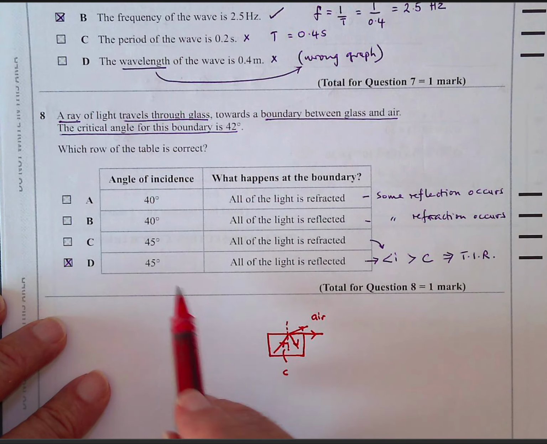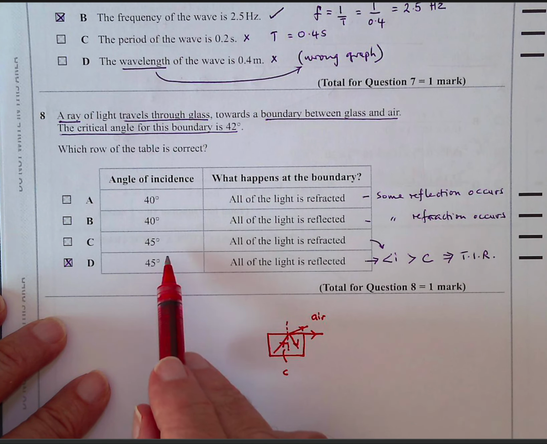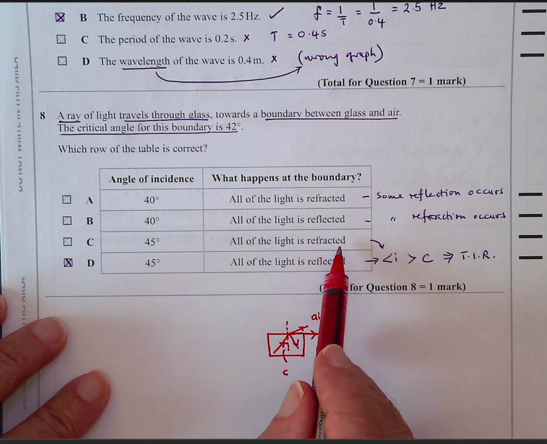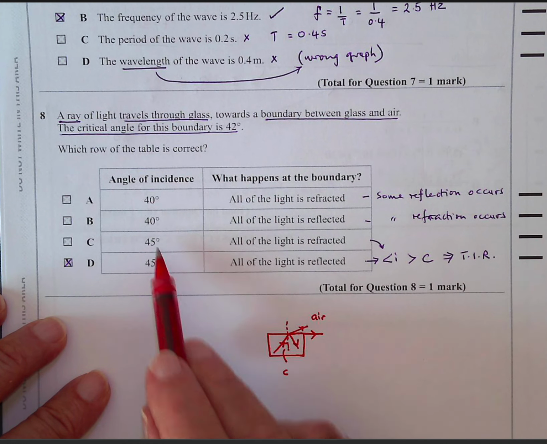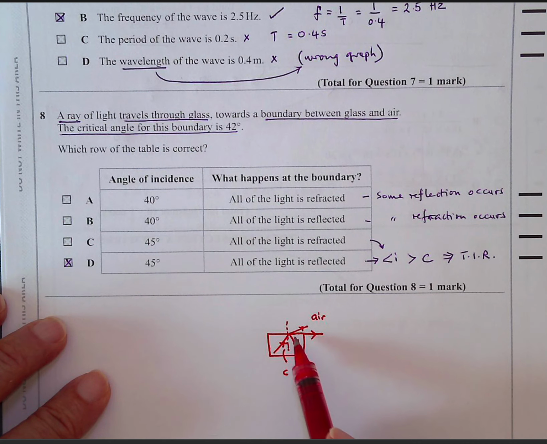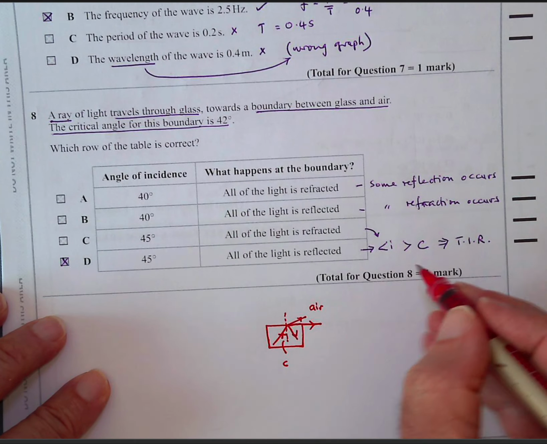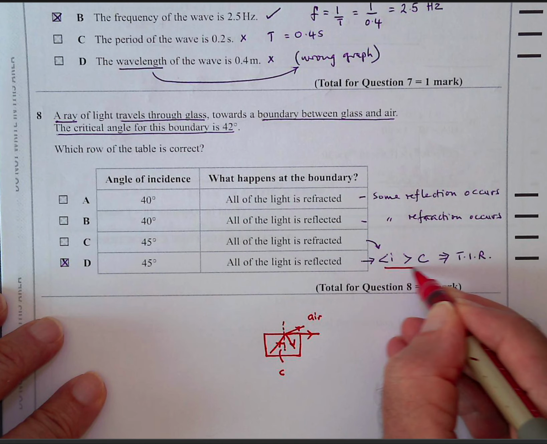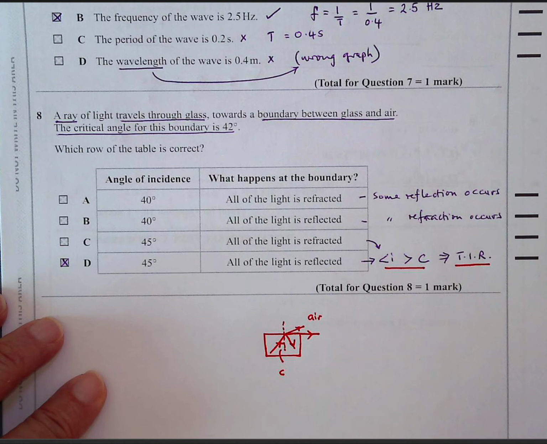So it should be C or D, 45 degrees, but it says 45 degrees, all the light is refracted. No, at 45 degrees, because it's greater than 42, you're not going to even get it along there. You'll get total internal reflection because the angle here is greater than C, the critical angle. So it leads to total internal reflection. That's question 8.